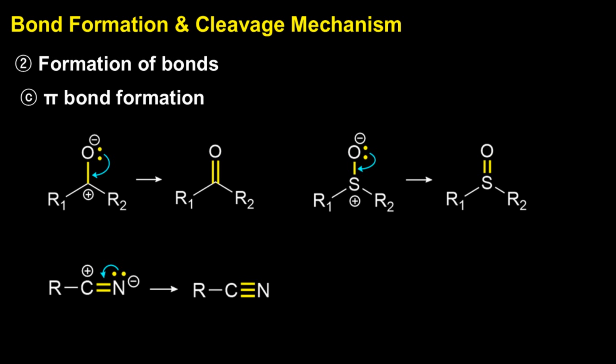Next, let's talk about pi bond formation. You'll often see pi bonds forming or breaking when electrons move around in resonance structures. Now, just a heads up, some of the diagrams you'll see show hypothetical electron shifts, not actual reaction steps. A classic example is in carbonyl bond formation, where the oxygen donates its lone pair to form a double bond with carbon. Something similar happens in thiocarbonyl systems. You can also see this in cyanide compounds, where the lone pair on nitrogen shifts over to strengthen the triple bond, which helps stabilize the molecule.